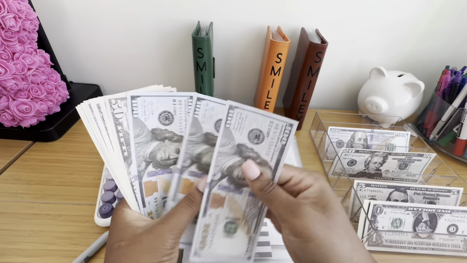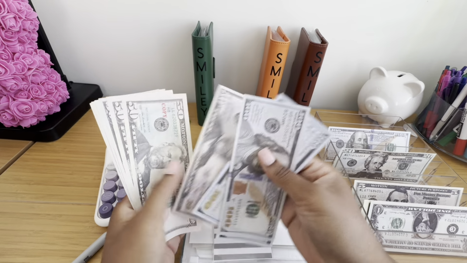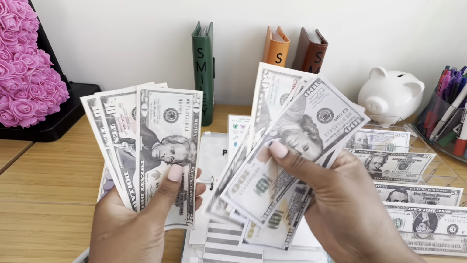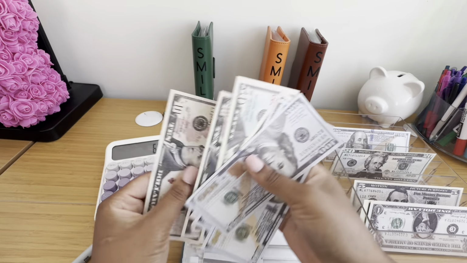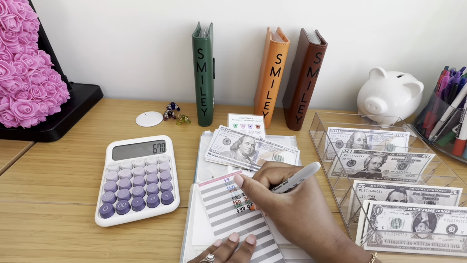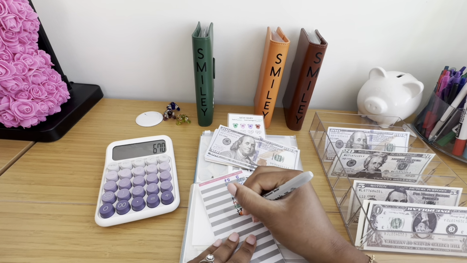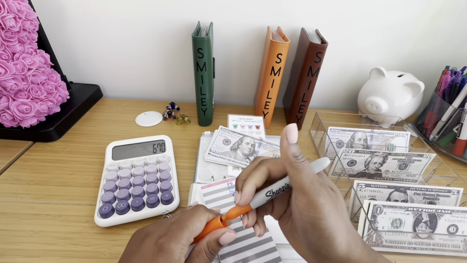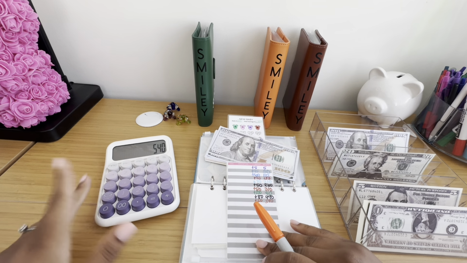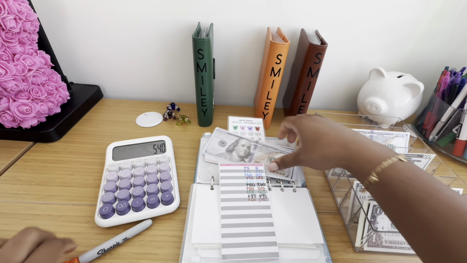Now we have 100, 200, 300, 350, 400, 500, 520, 530, 540. So 540 in our promised arrows, and we added a $50 bill. So we have 490 plus 50, 540. That is correct.